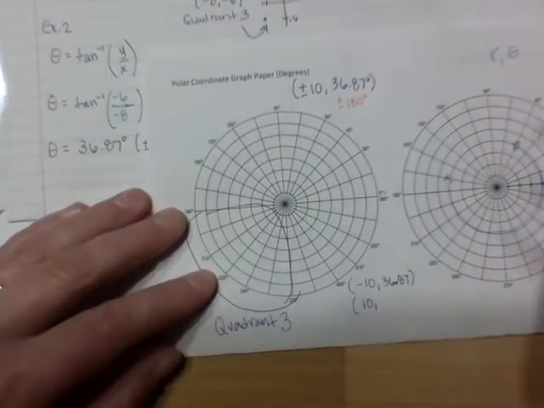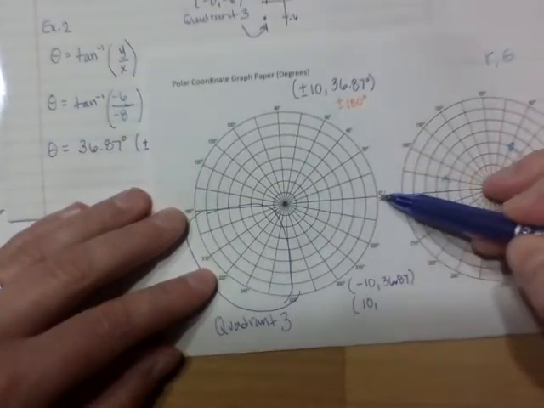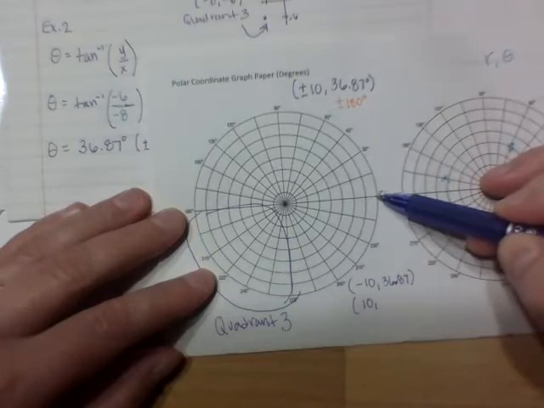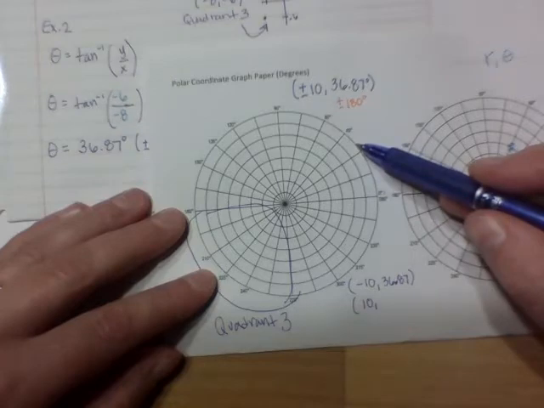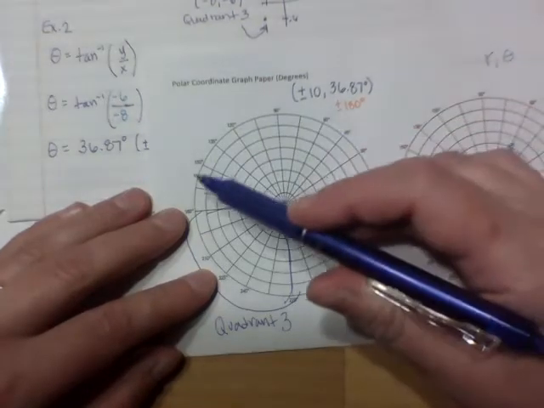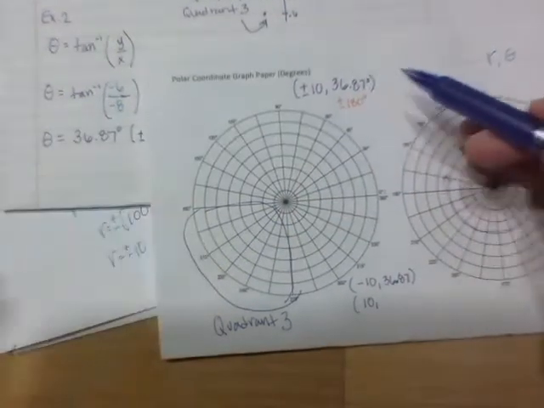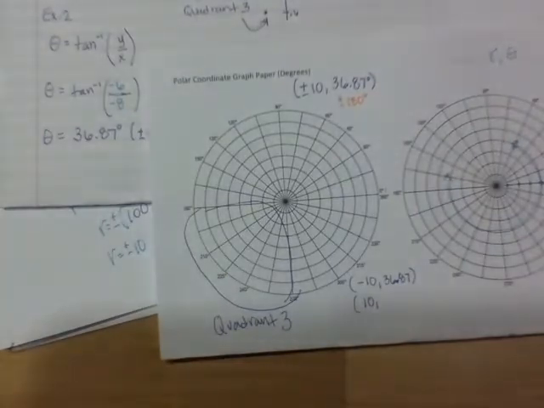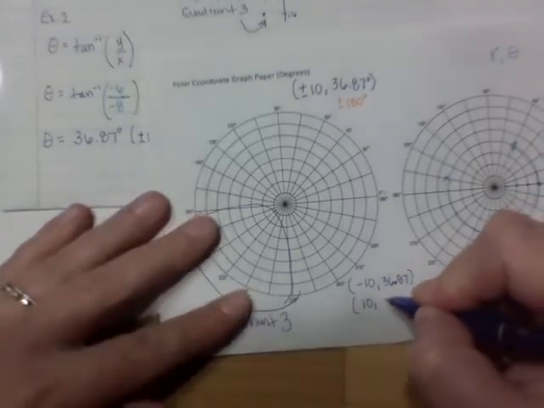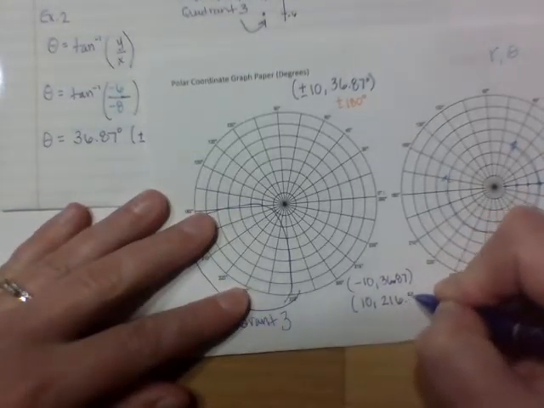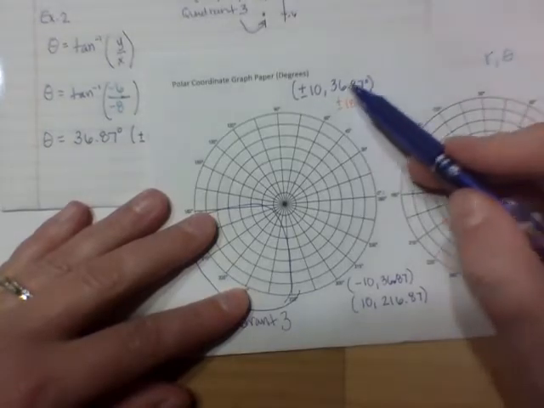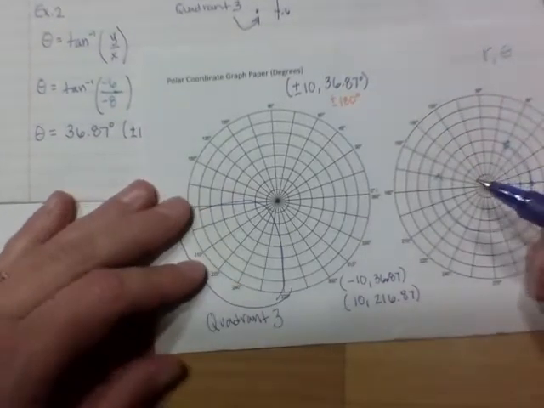Okay, because if we take positive 10 circles, we're going to be over here somewhere. And then if we rotate 36 degrees, we're only going to be like here. So that's not quadrant 3. So we want to go another 180 degrees in order to get down here. So that means that I want 36 plus 180 instead. And so we're going to be at 216.87, because again, that was our 36.87, but plus 180.